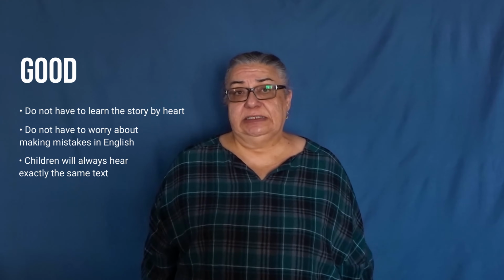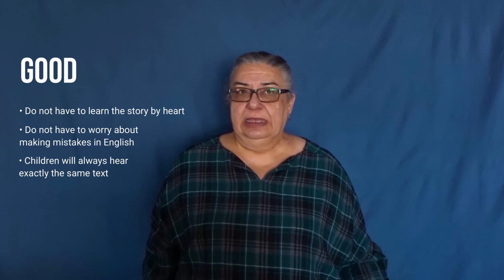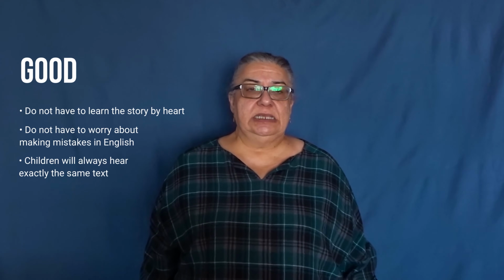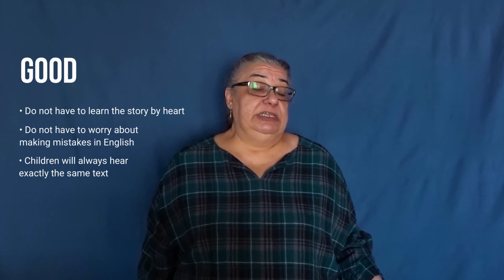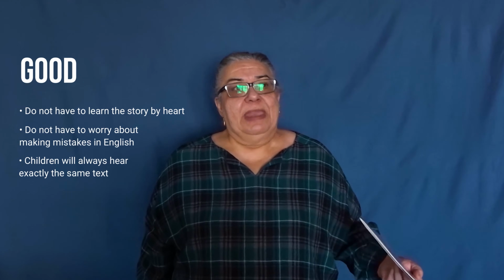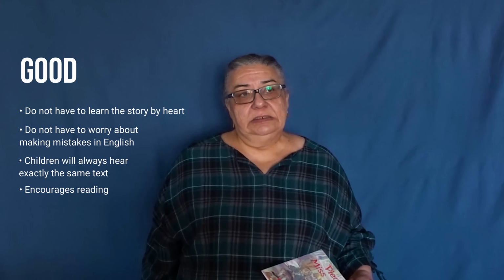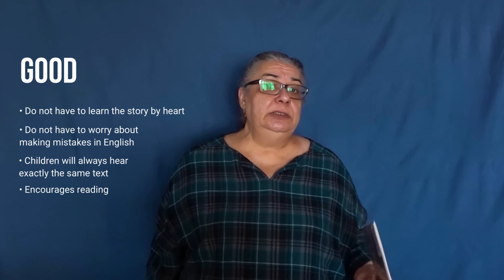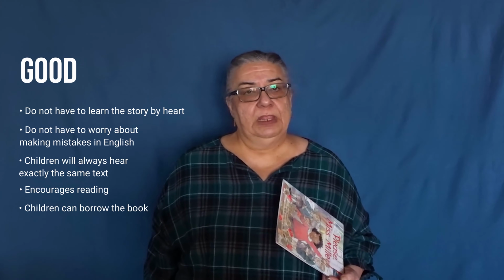And it demonstrates that books are a source of interesting ideas, a source of fun. So children seeing you reading a book may find it encouraging, motivating. And perhaps when you're done with the book, children can borrow it and reread it at home.